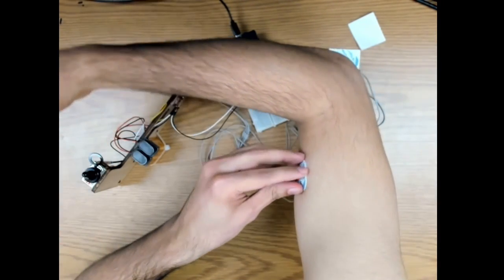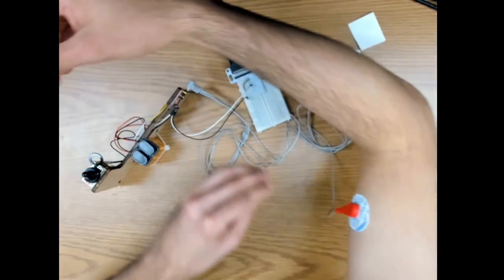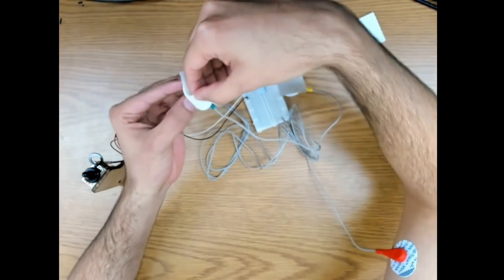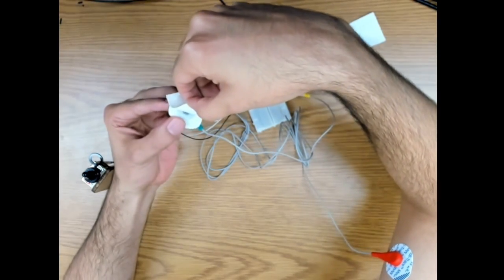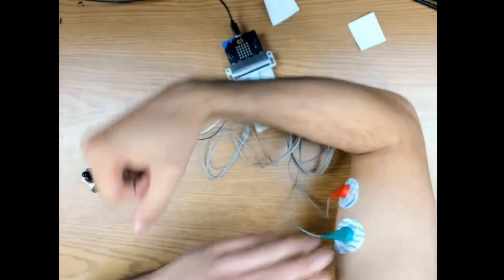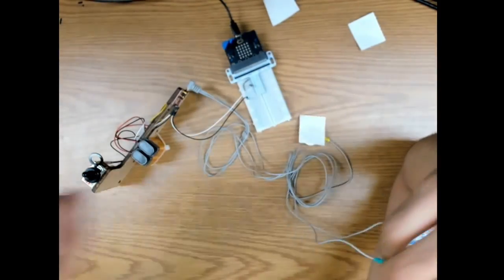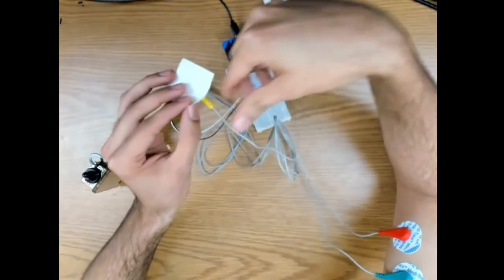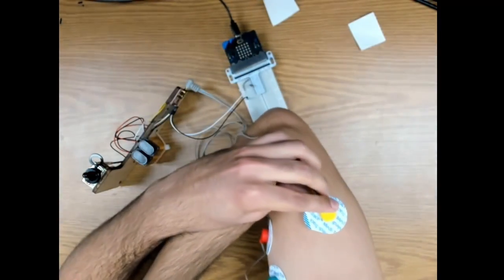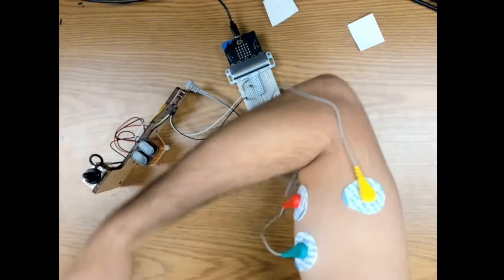You're going to connect the red cable and the green cable across your bicep muscle. These are going to measure a voltage differential across your arm. Finally, connect the yellow electrode far from your bicep. This should work as a reference point for the voltage across the red and green.